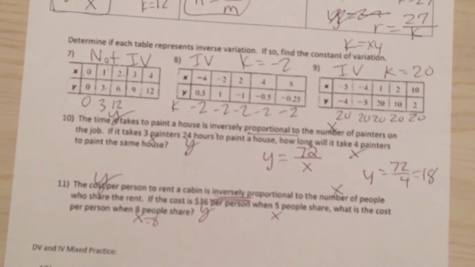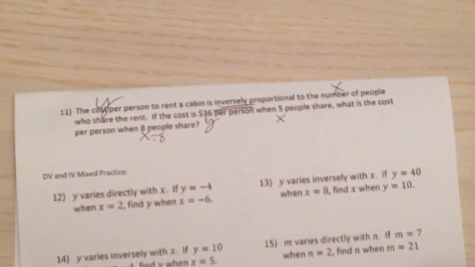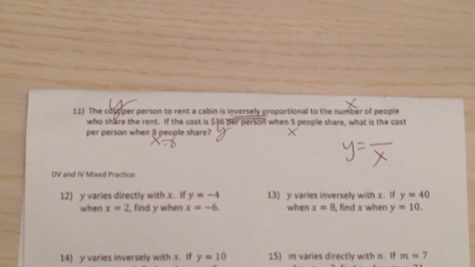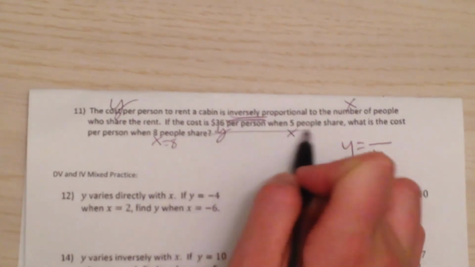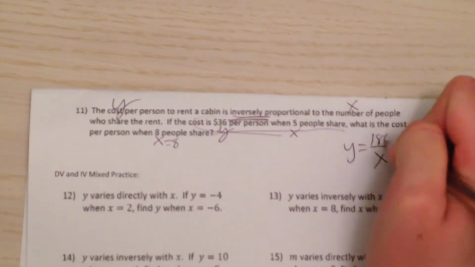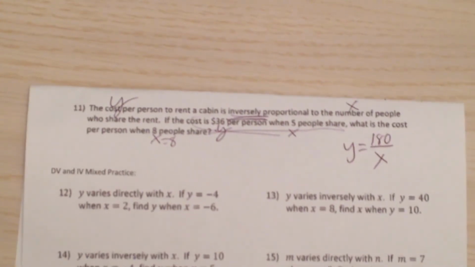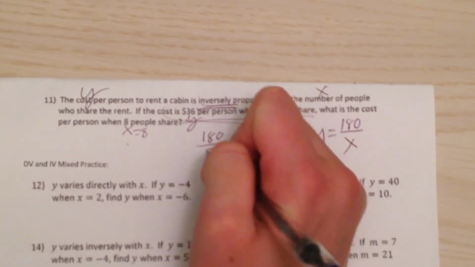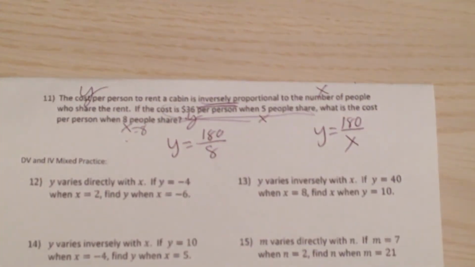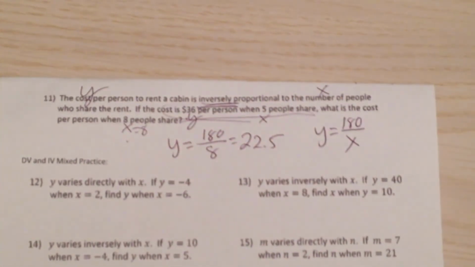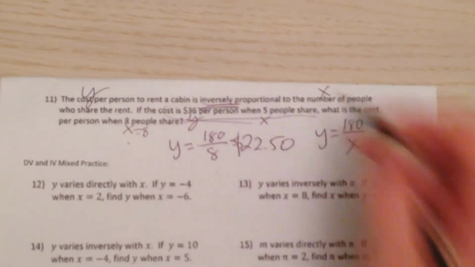So let's start by writing the equation. We know what it's supposed to look like because it's inversely proportional. So y equals k divided by x. And my k is going to be given to me when I multiply the x and y they gave me at the same time together. So 5 times 36 is going to give me 180. Now I just need to plug in my new value, my 8. So I get 180 divided by 8 for my new y. And that's going to be 22.5. But this is money, so we're going to say $22.50.